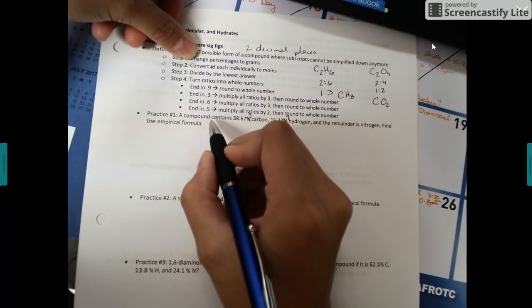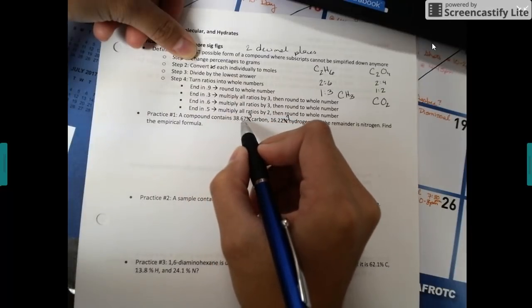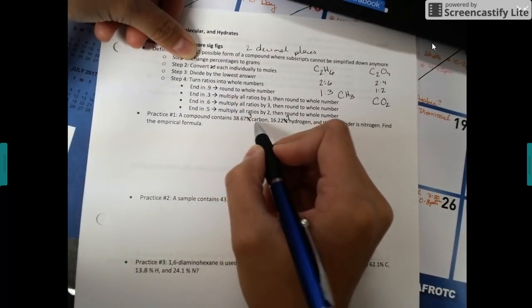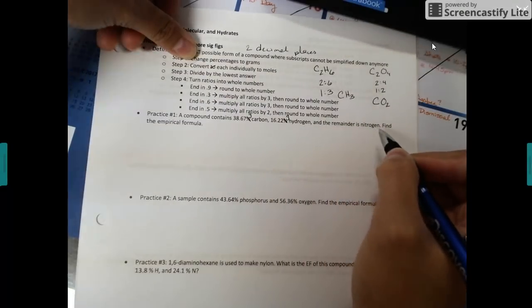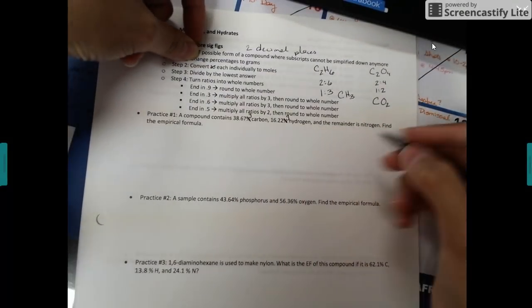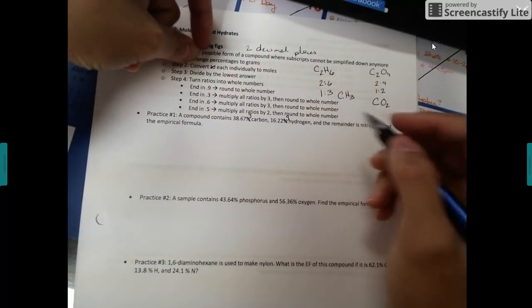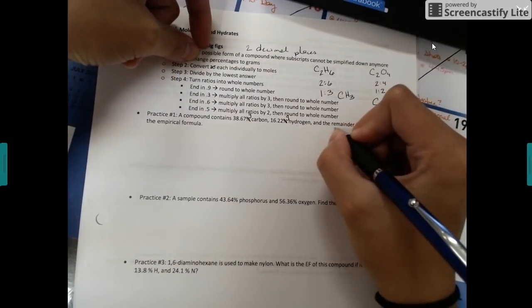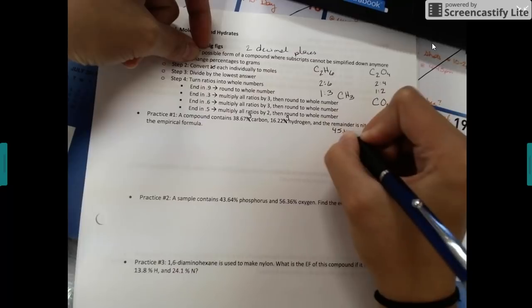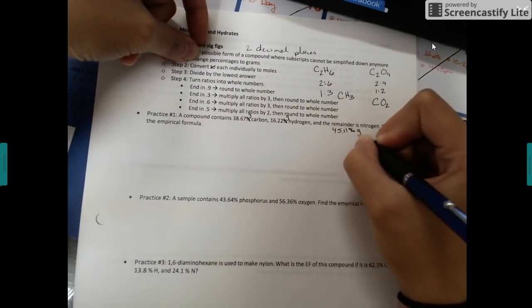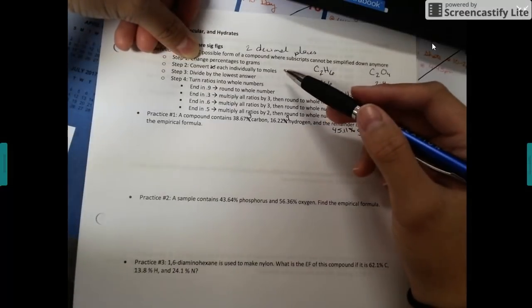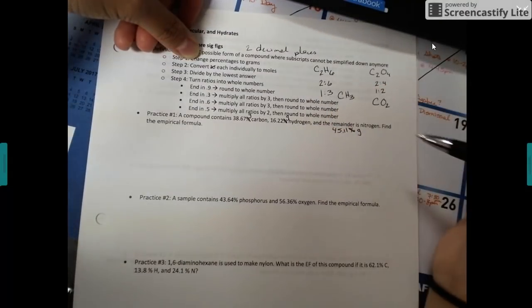So then I read my problem. A compound contains 38.67 grams of carbon, 16.22 grams of hydrogen, and the remainder is nitrogen. Find the empirical formula. Well, the remainder is out of 100, so the remainder, if I do some math, tells me it's 45.11%, which I change the percentage to grams. The step 2 says to convert each individually to moles.